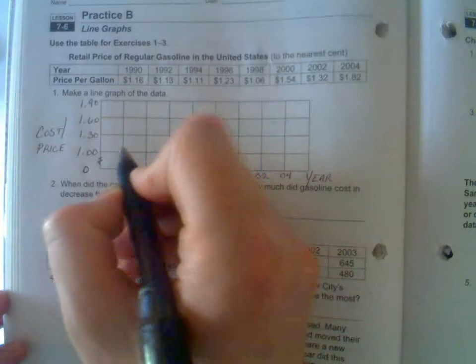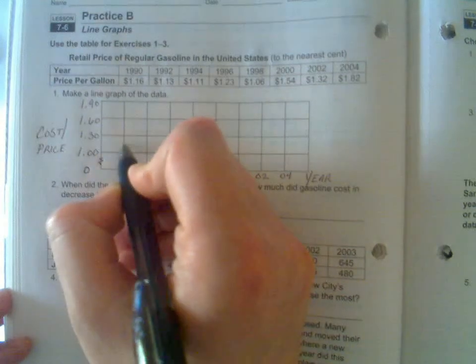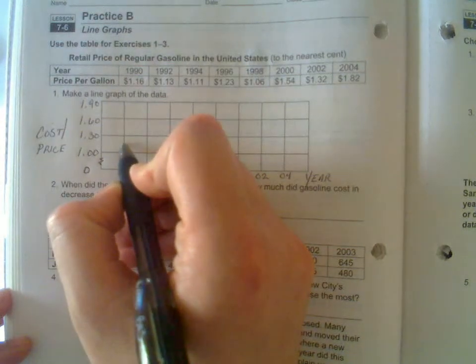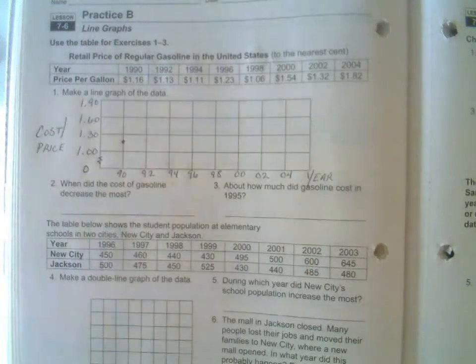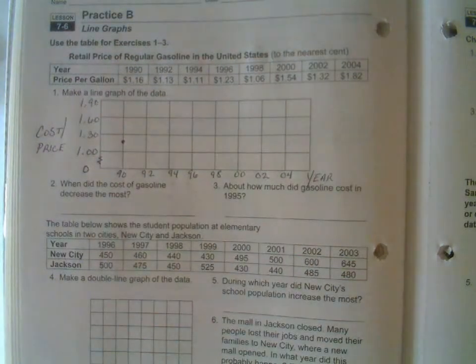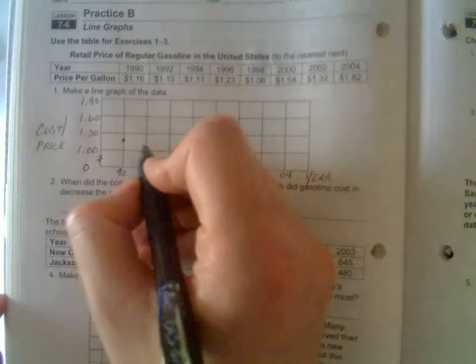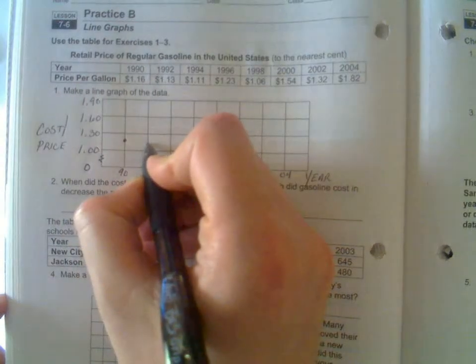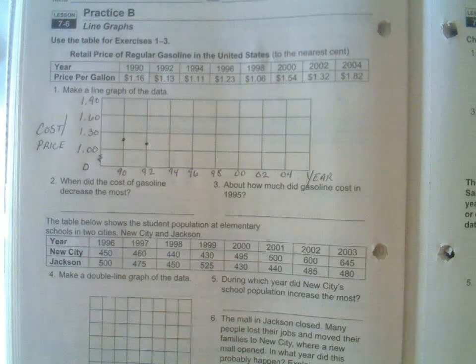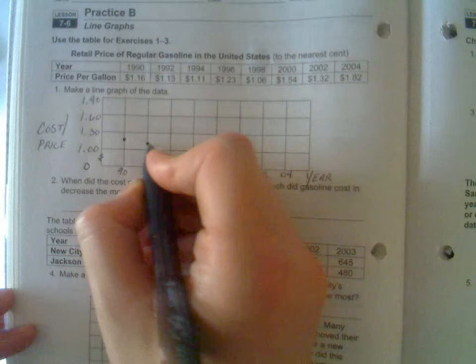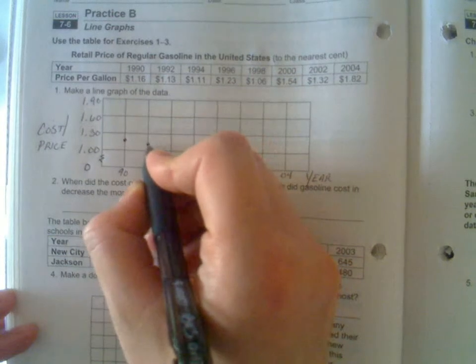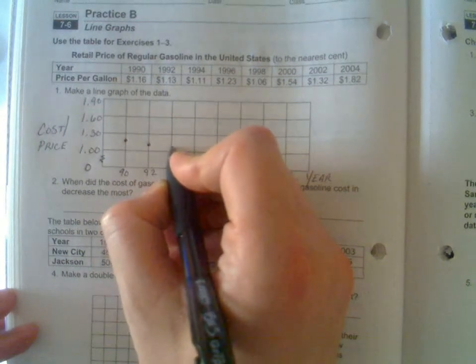So in 1990, the cost was $1.16. So halfway between $1 and $1.30 would be $1.15. I want to be just a little bit past that mark there to show that it's at 116. In 1992, the price actually came down to $1.13. So we already know where that $1.15 mark is, so I'm just going to go down a little bit to show 113. In 94, the price came down again to $1.11, so a little bit lower than the previous mark, because remember that mark represents 113.